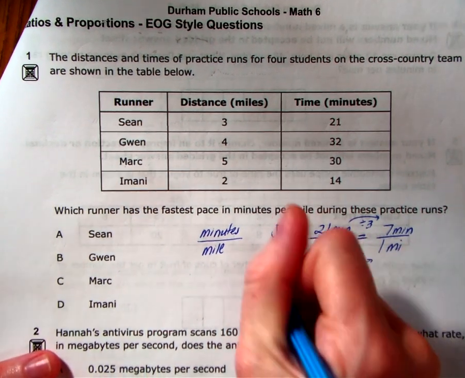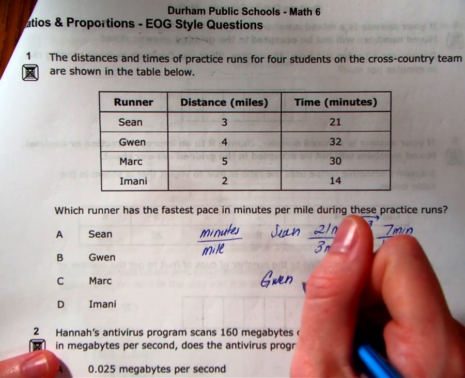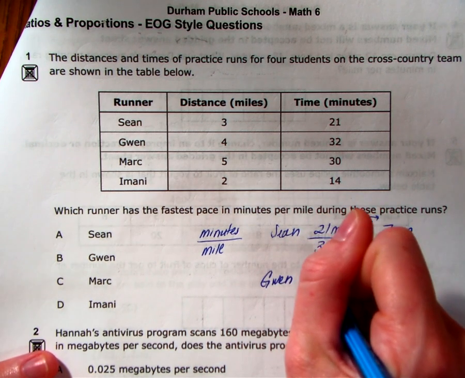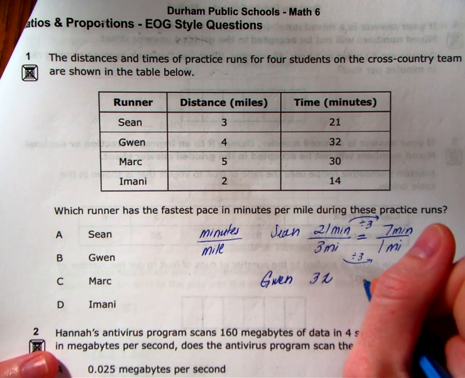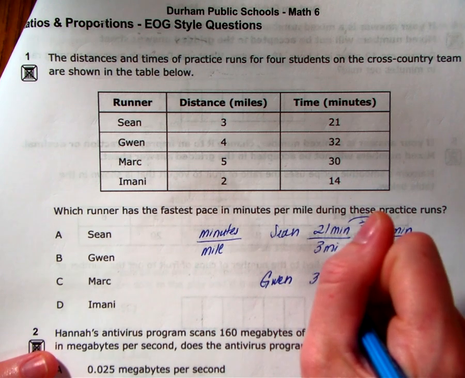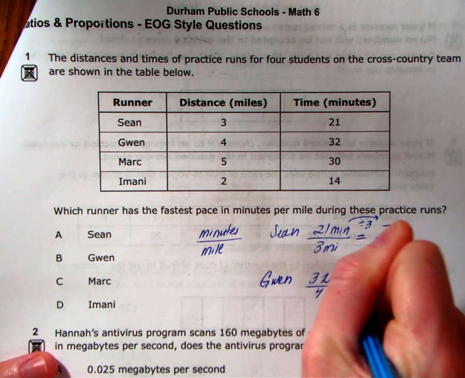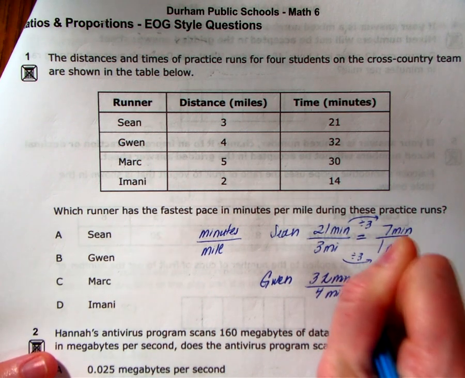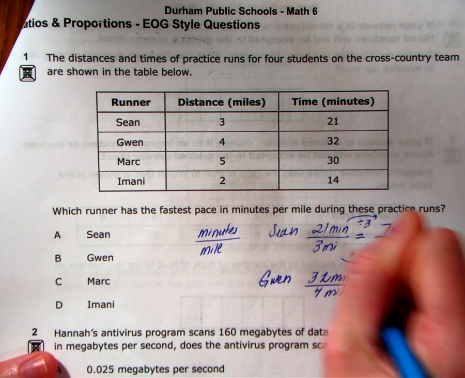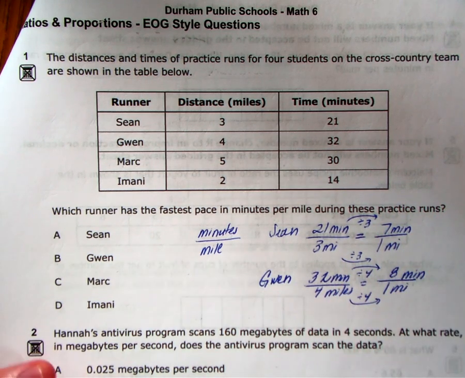I've got Gwen, who does 32 minutes for 4 miles. Scale that down to 1 mile. Divide by 4, that looks like 8 minutes per mile.